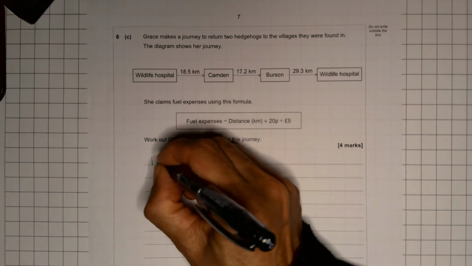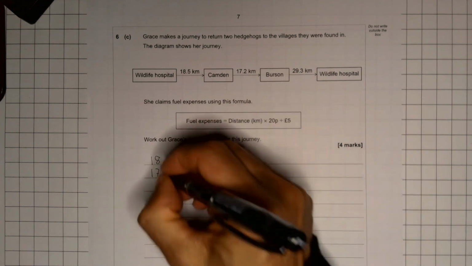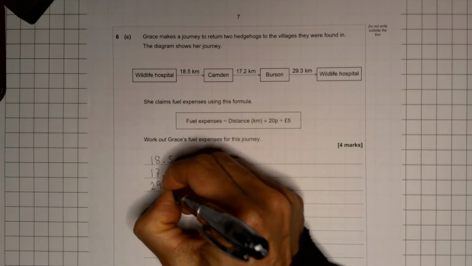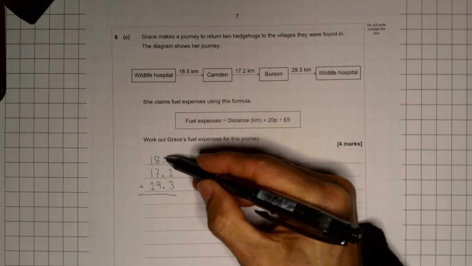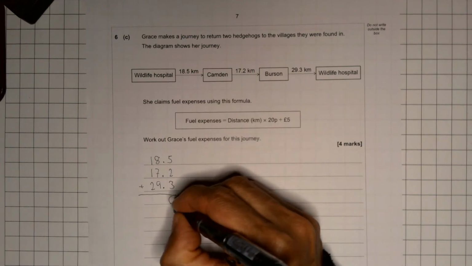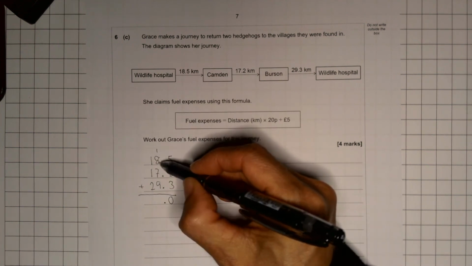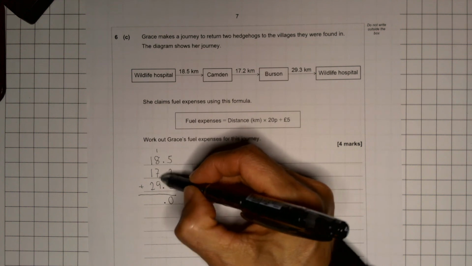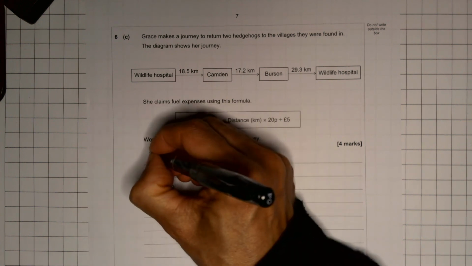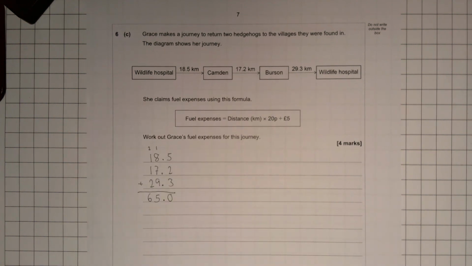So we're going to have 18.5 plus 17.2 plus 29.3. I'm going to add them together. Notice I've aligned the decimal places. So we have 5, 6, 7, 8, 9, 10. Carry 1. Let's put a dot in. So 8 plus 1 is 9. 9 plus 7 is 16. 16 plus 9 is going to be 25. Carry 2. 2, 4, 6. So the distance is 65 kilometers.